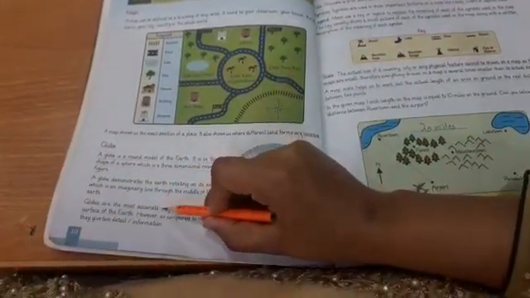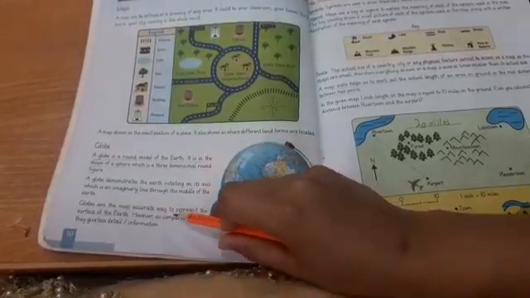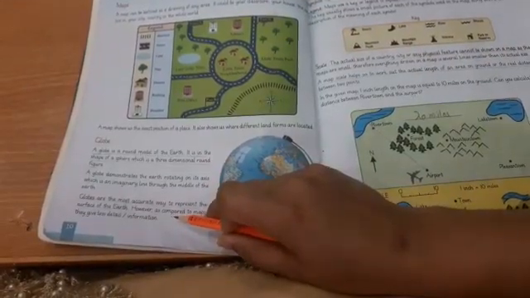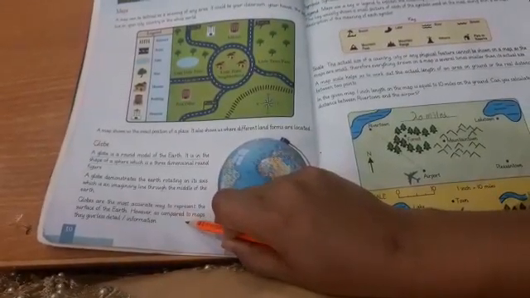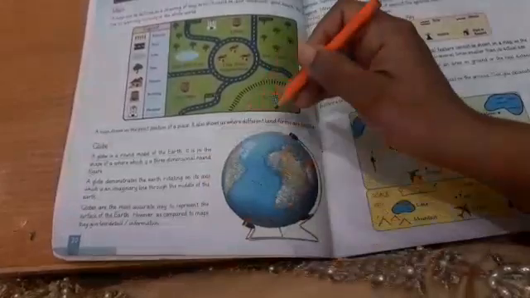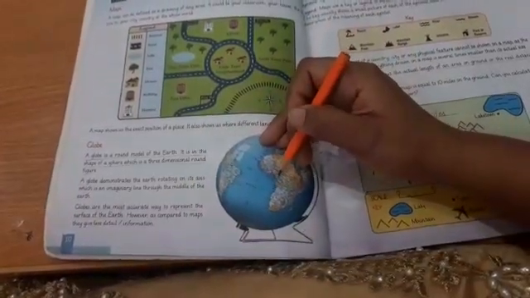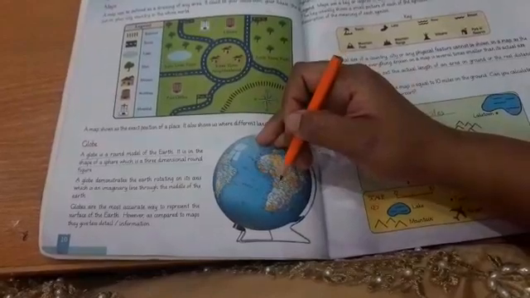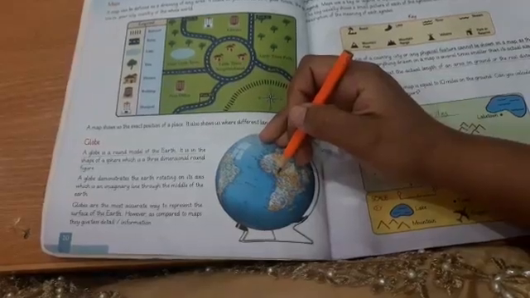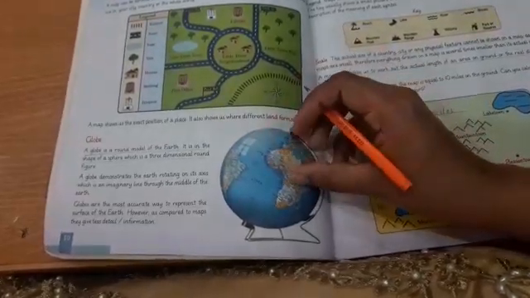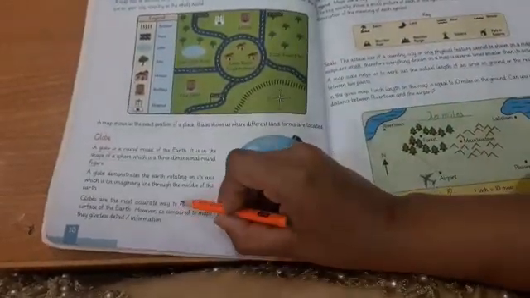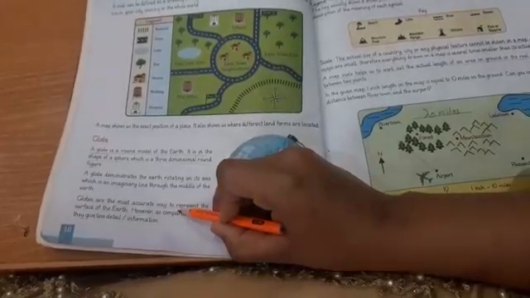Globes are the most accurate way to represent the surface of the earth. However, as compared to maps, they give less details and information. Globes are the most accurate way to represent the area or surface, but they do not give us any detail about each country, because there are so many countries in the seven continents. So it is not possible in a globe to explain in the form of a map. It is a whole map of the world. You have to underline these lines you are seeing on your screen.